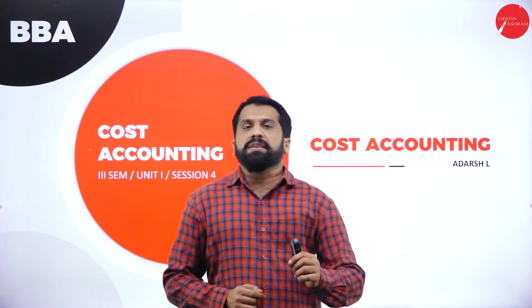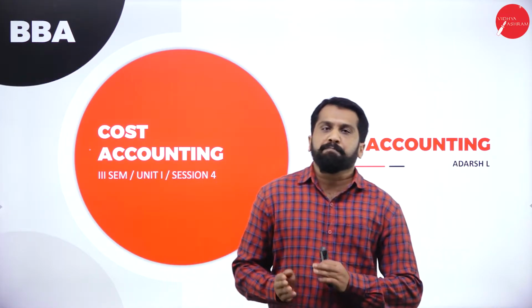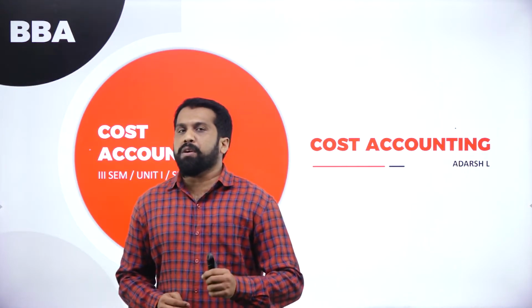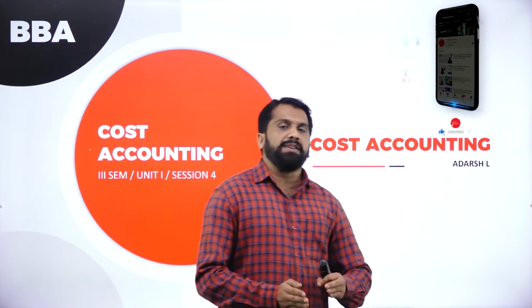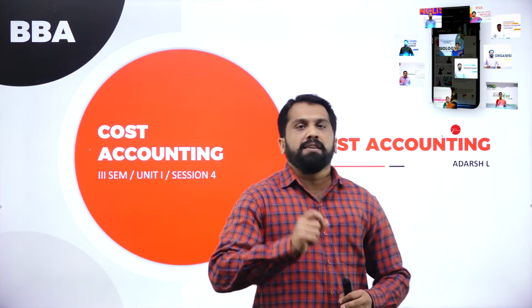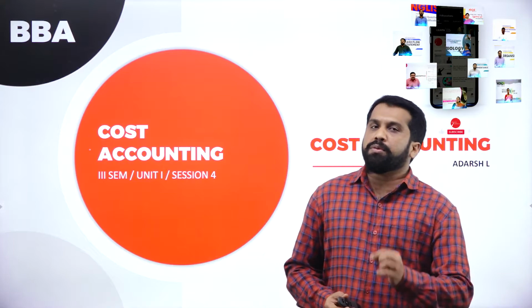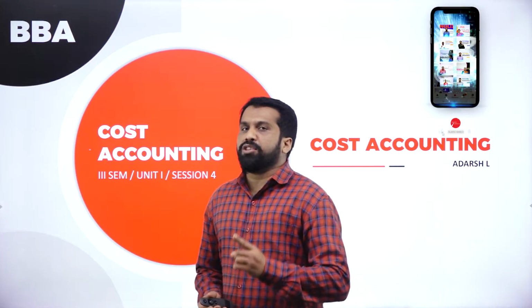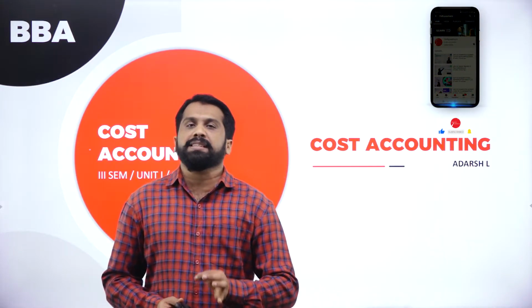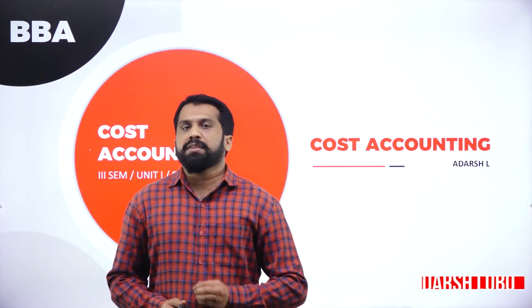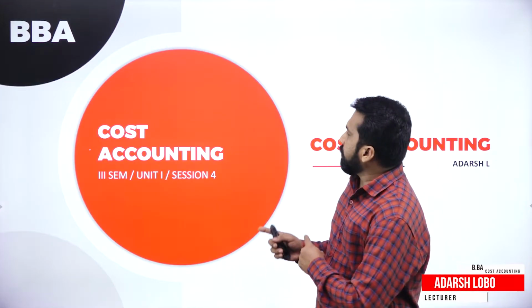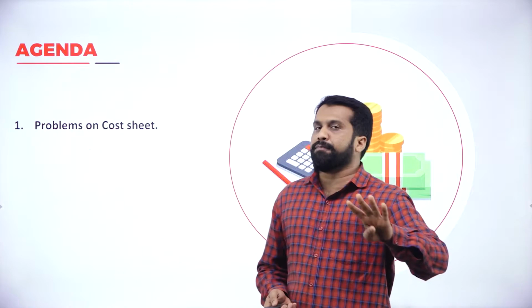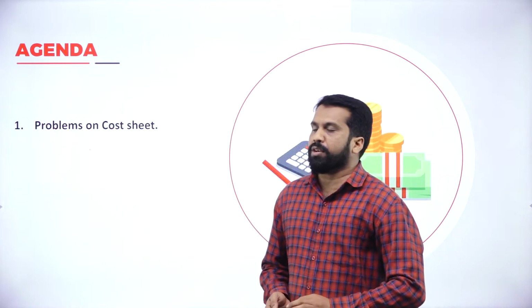So we are in the topic called cost accounting. Under cost accounting, we are doing the cost sheet. In the previous session, we completely learned the cost sheet format. As I told you, your homework was to write the cost sheet format without seeing the answer. If you can write it, that means you can understand the problems easily. Today we are in the fourth session of your cost accounting.